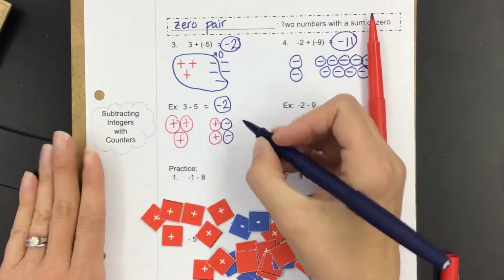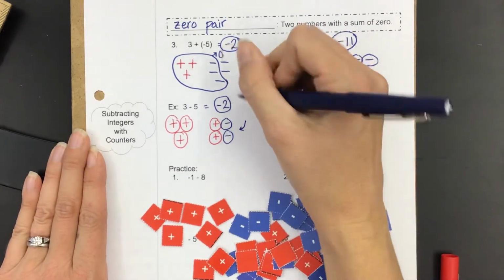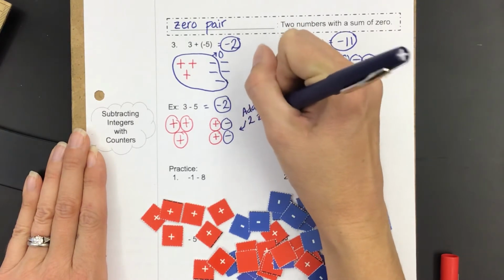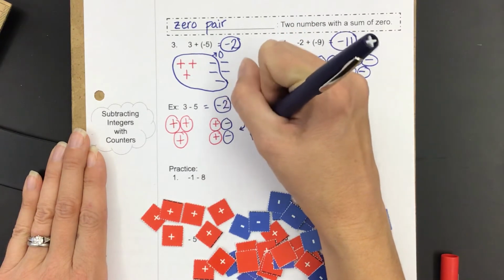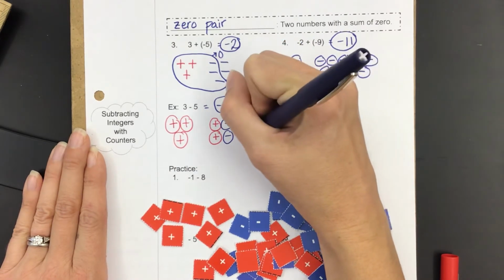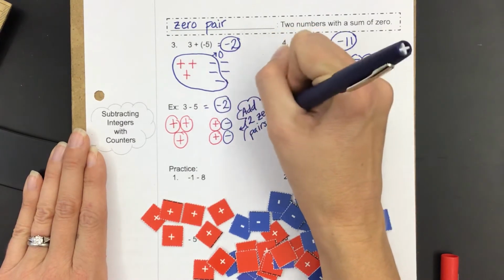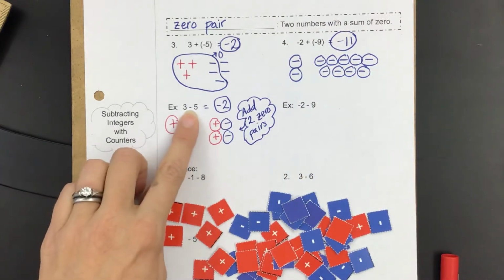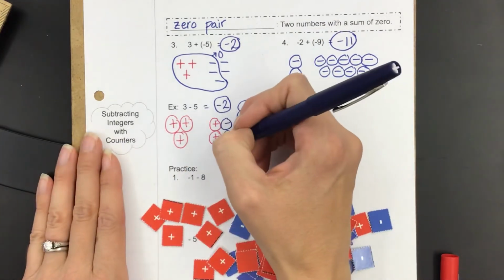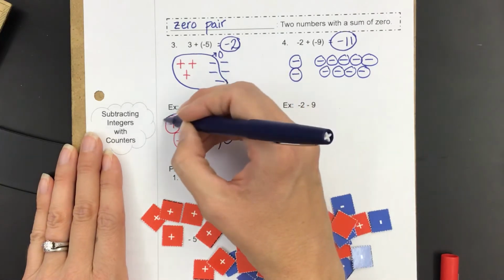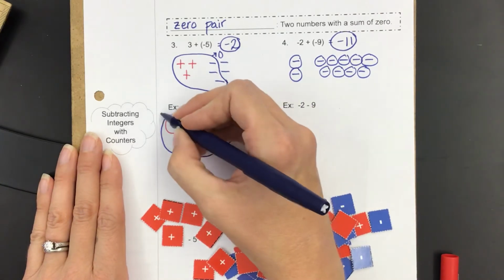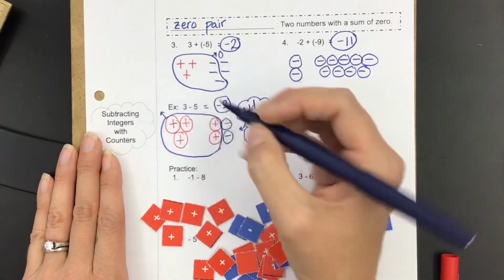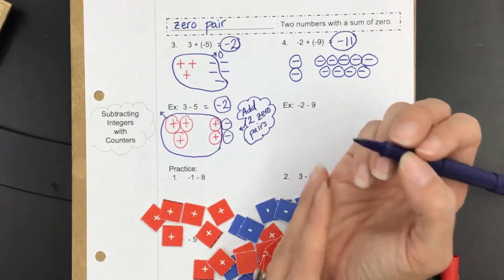Okay, let's put a little note there too. I'm going to put a little arrow that says add 2 0 pairs, just so that when I'm looking back at my notes and studying, I'm like, oh yeah, that's why I did that, okay? Now I have 5 positives to take away, so I take away my 5 positives, and what I'm left with is negative 2.